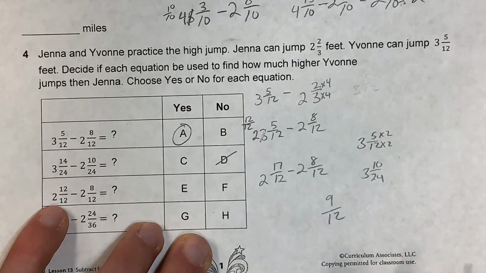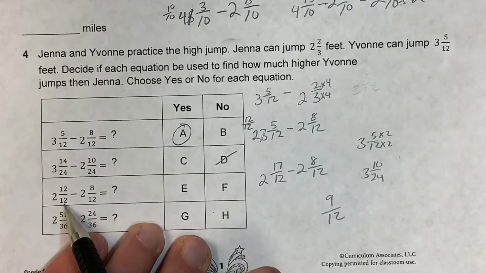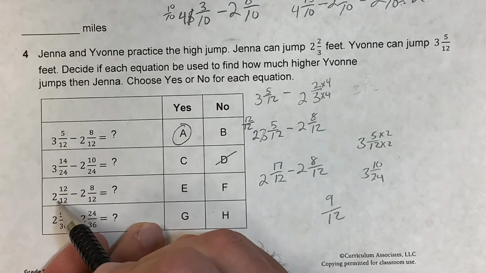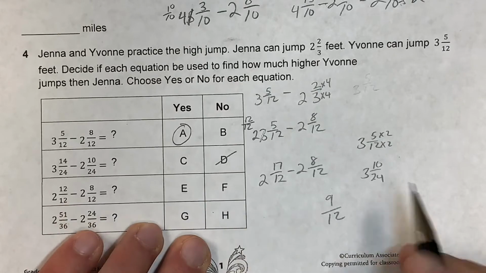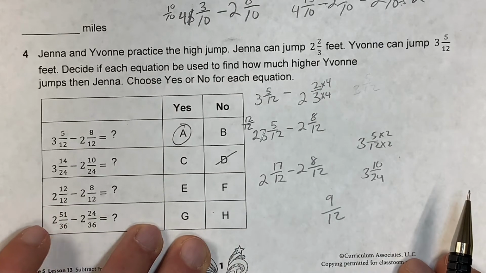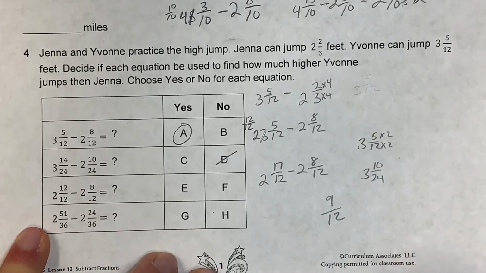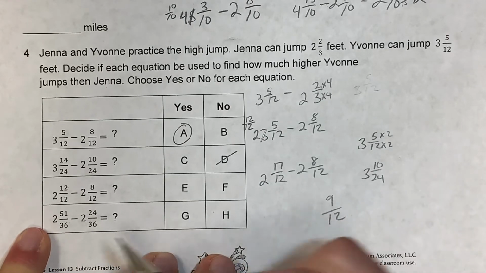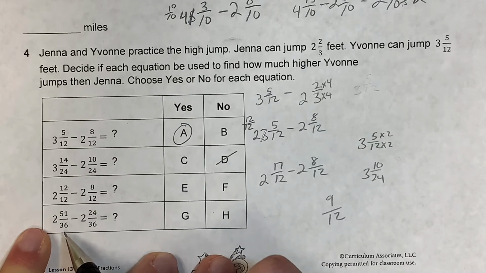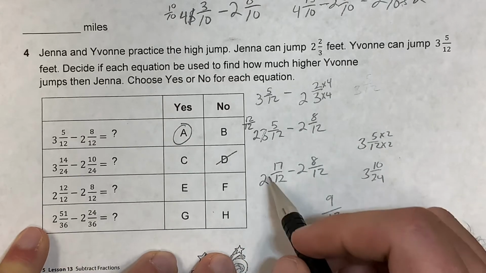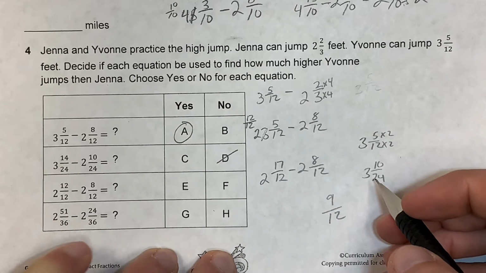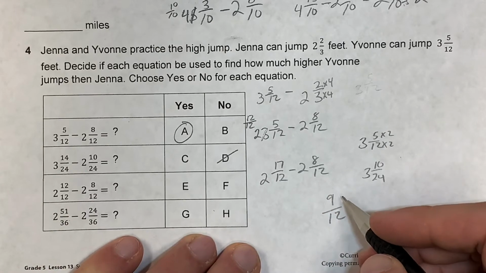Down here, so that is 3, because this is equal to 1. So I know that's not going to be a good answer. So then let's go to this one, 36. So I look, I got to change these to 36. So I had 12, so I need to change that to 36.